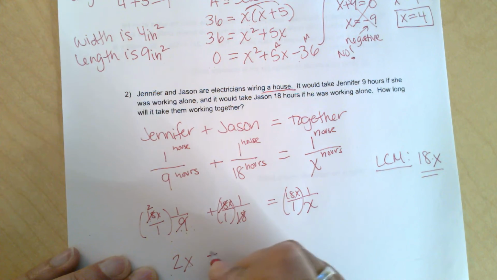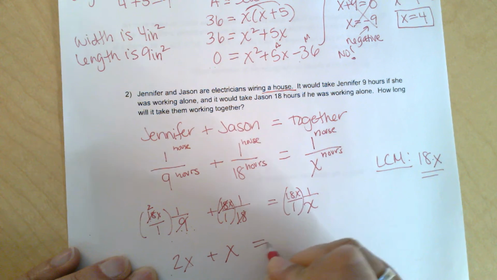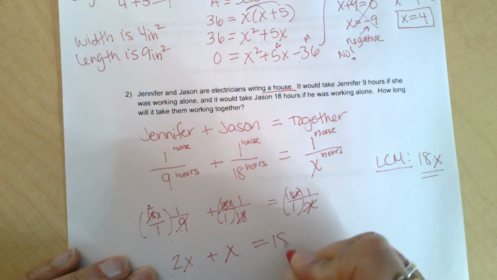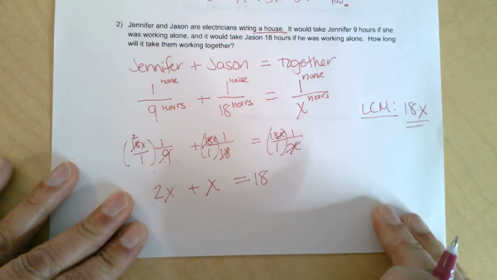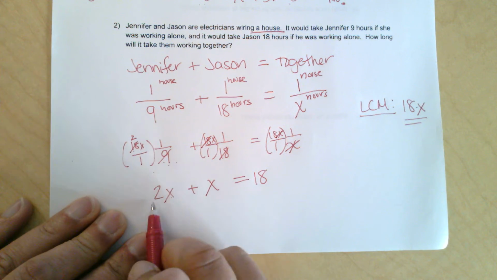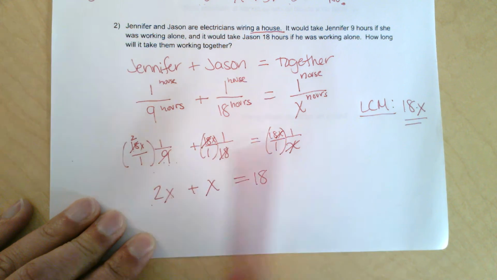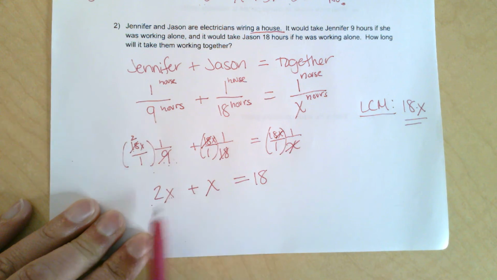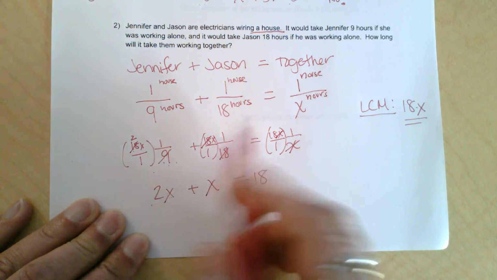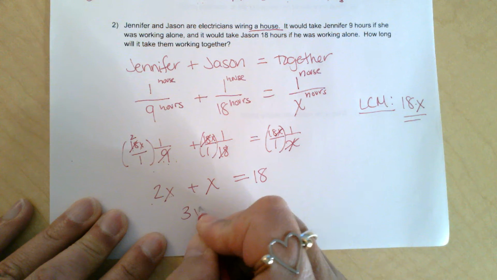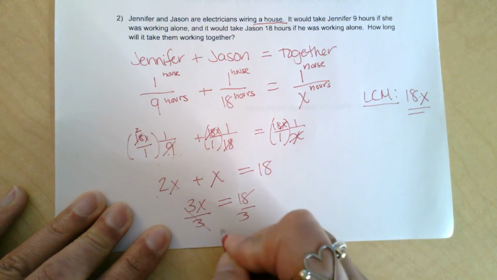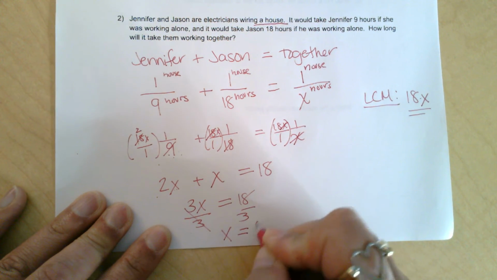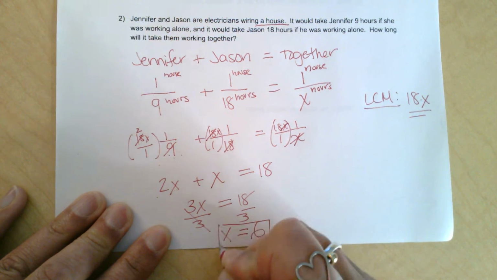18 crosses out, so this is plus x equals, x is crossed out, and this is 18. Let me just scoot down here, perfect. And so now that I have the least common multiple, it helped me to cross out my denominators. It helped me to simplify my denominators. And so 2x plus x is 3x equals 18 divided by 3. So x equals 18 divided by 3, which is 6.